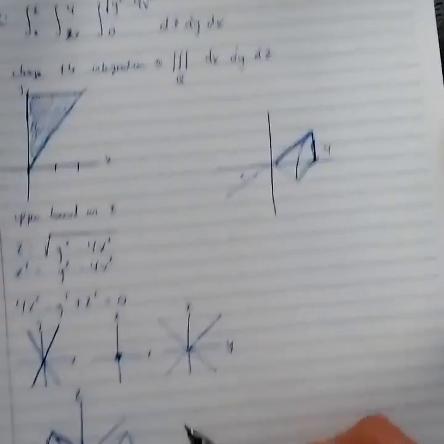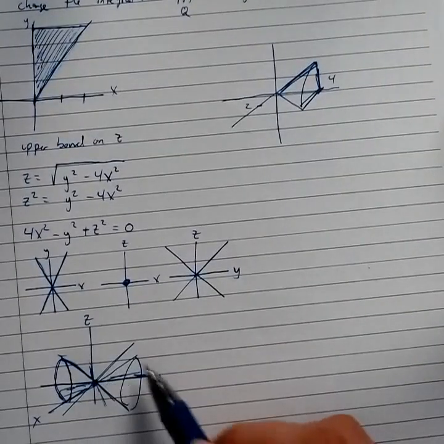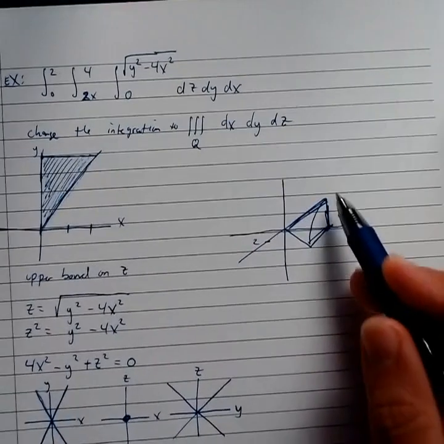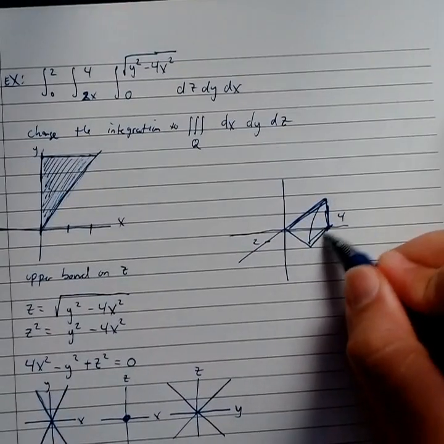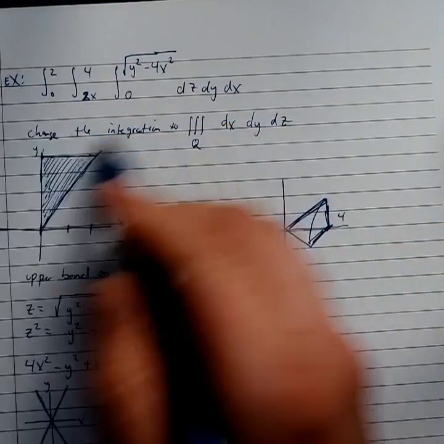So I took this double-sided cone. I took only one of the 2 cones, and then I cut it into quarters. And there we go. So there's the object that I've described.